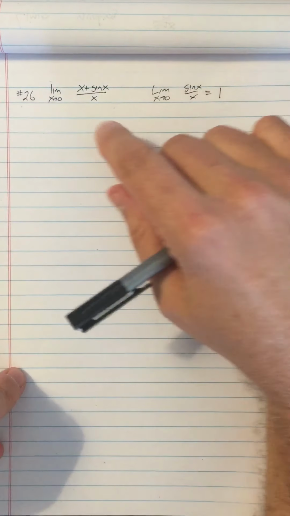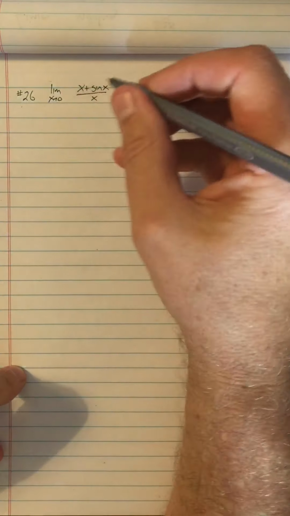I think in number 25, it's particularly tricky. It requires creativity and insight to look at this and say, how can I get this sine x over x by itself, following what I know about rational expressions? For example, I know that in a rational expression, if I have a plus or minus sign in the numerator, I can split that fraction up. But if I have a plus or minus sign in the denominator, I can't. So I like plus signs in the numerator. They don't bother me at all.